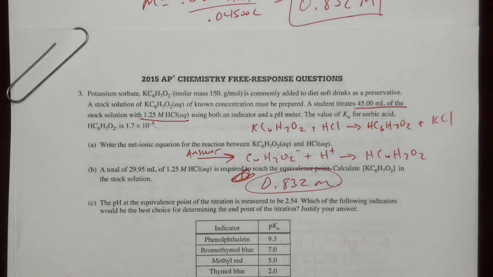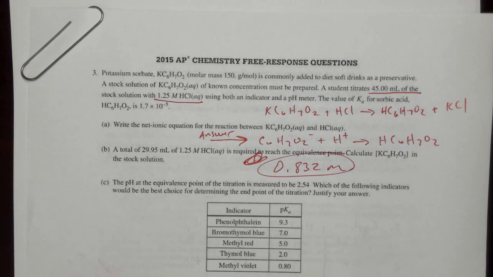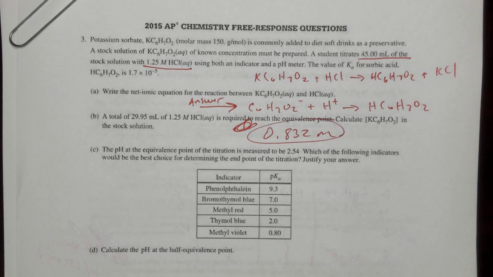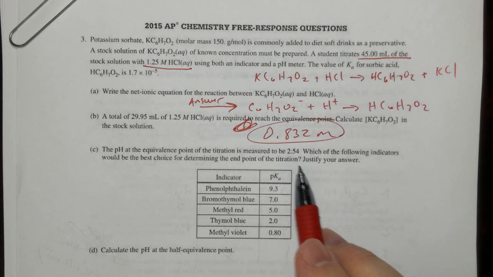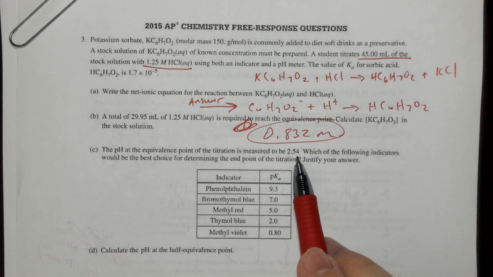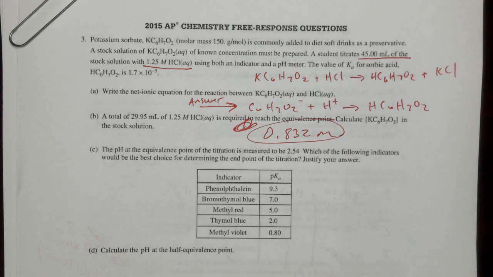Alright, so that's a pretty straightforward titration problem right there. You're just finding the number of moles needed to get to equivalence and then finding the molarity. Classic pre-AP prep stoichiometry. Part C. The pH at the equivalence point of the titration is measured to be 2.54. It's low because remember this is a weak base that we're titrating. Which of the following indicators would be the best choice for determining the endpoint? So the range should change around 2.54.